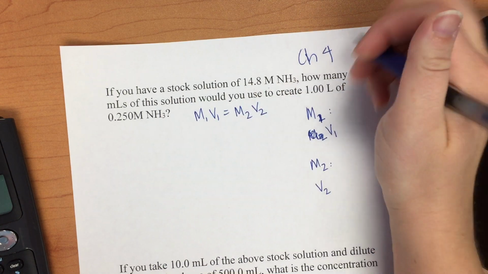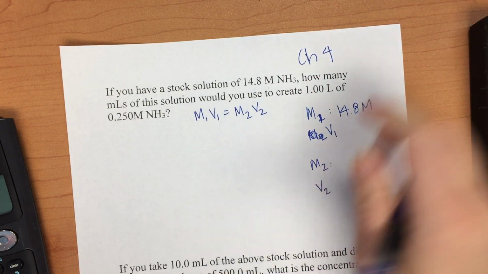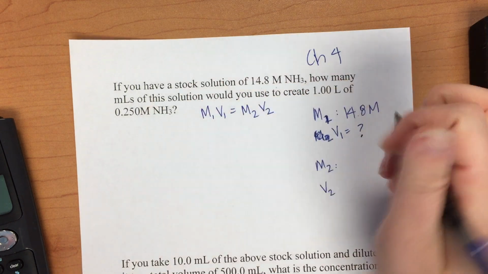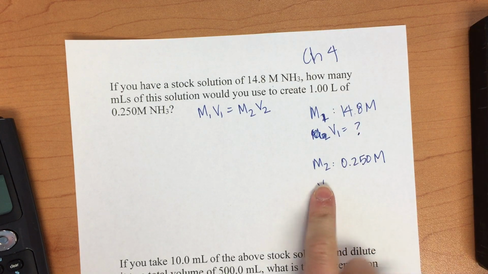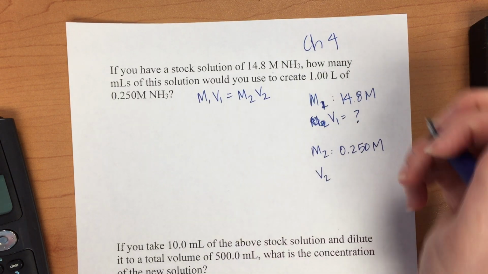Our first molarity in this case is 14.8 molar. Volume 1 is our unknown. Molarity 2 is 0.250. And the second volume is that we just need 1 liter of the total solution.